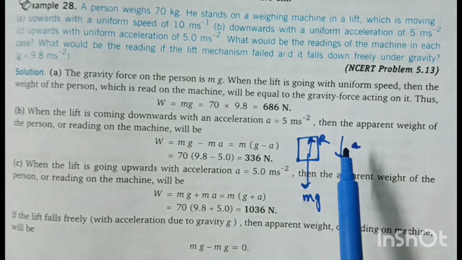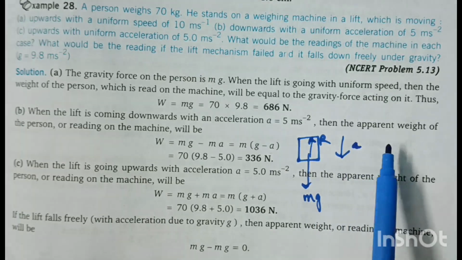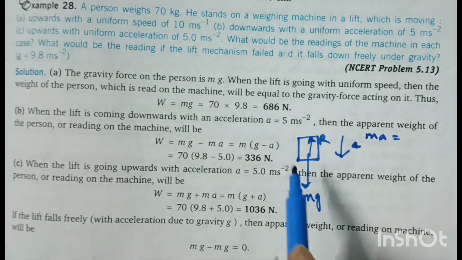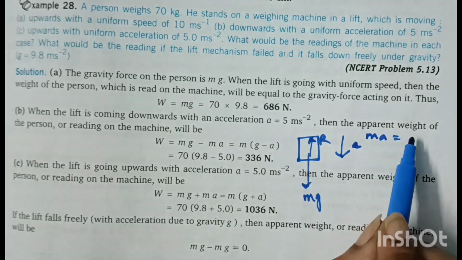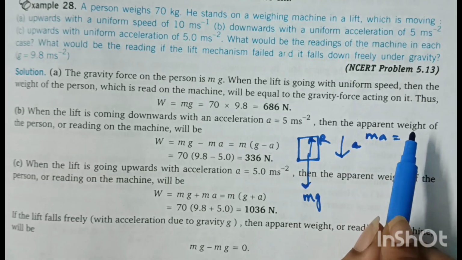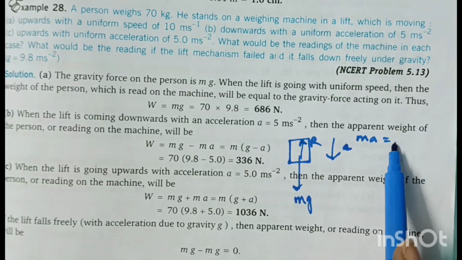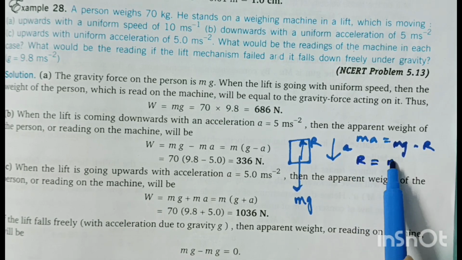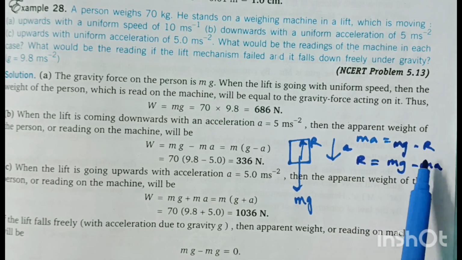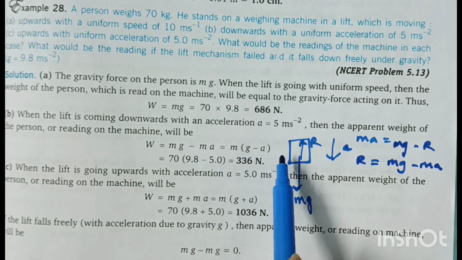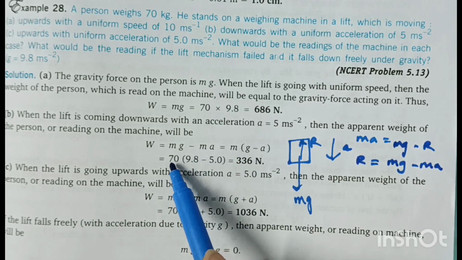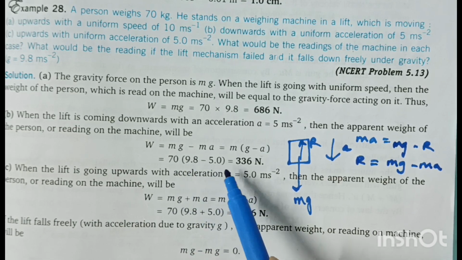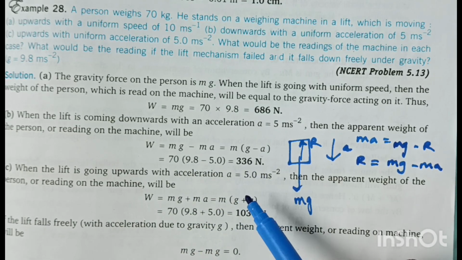So F net equals mass into acceleration, that is m into a, equals mg minus R. So from this R will be equal to mg minus ma. So that is what is given, m into g minus a. So m is 70 kilogram and g minus a is 9.8 minus 5. So this is equal to 336 Newton.